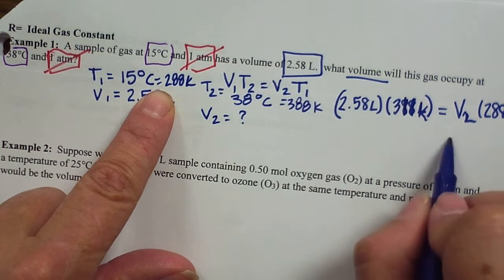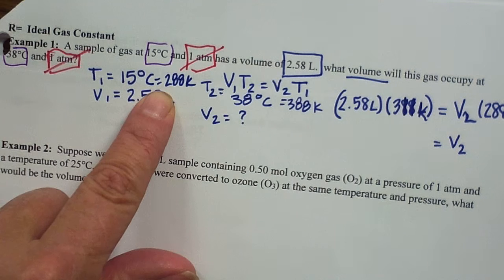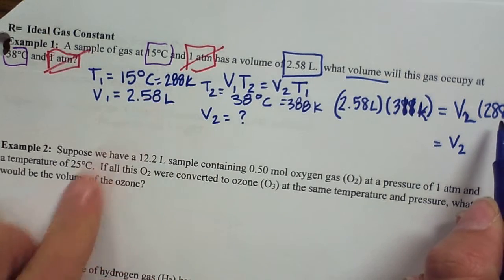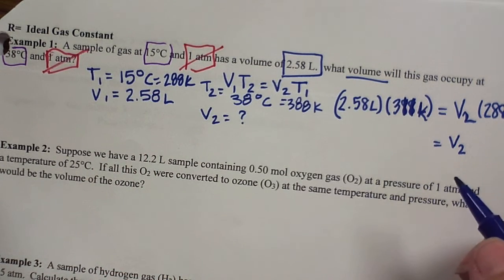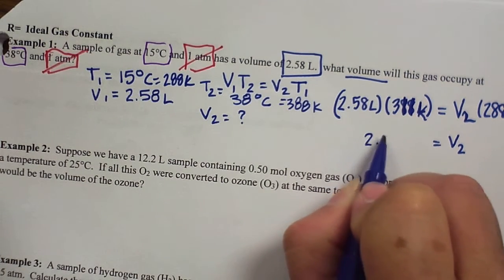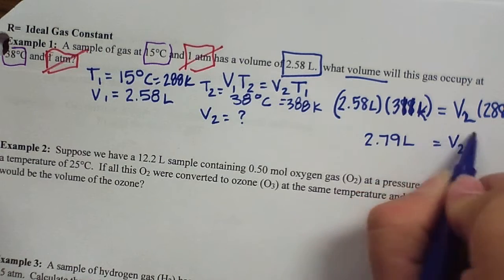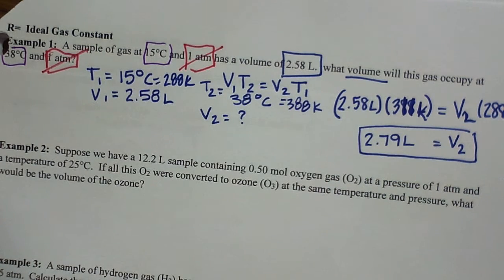So now I solve. V2 is equal to... I get 3 digits, right? So I get 2.79. Yes? All right. Next problem.